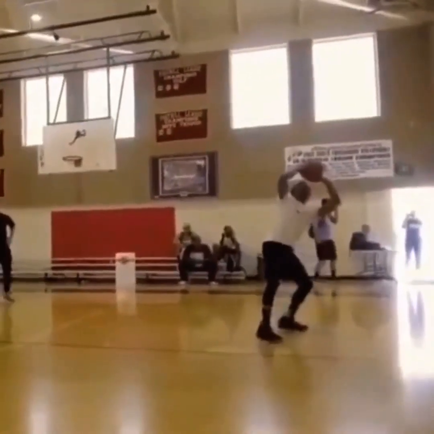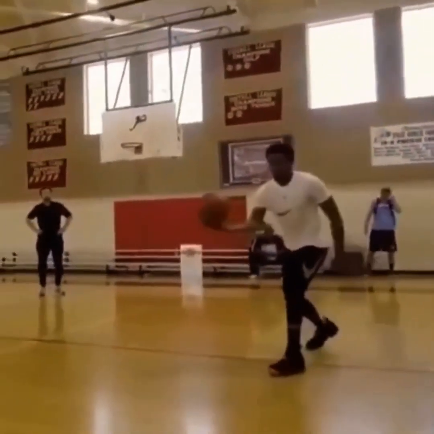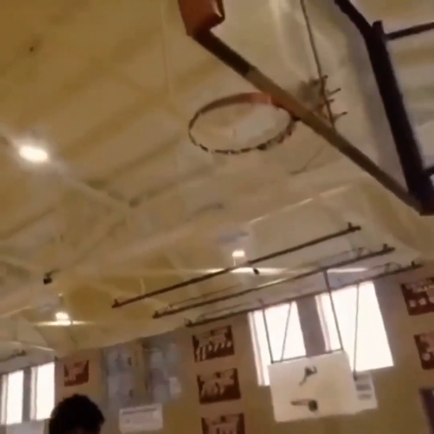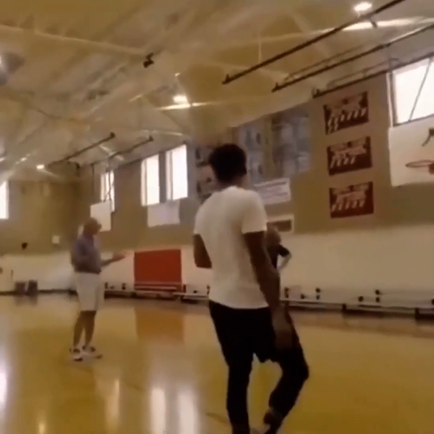And let's see what it looks like. Here's the fake. Here's the step through. Here's the lifted shot and lifted foot. Legal? It's legal. It's called the up and under when they do a step through.